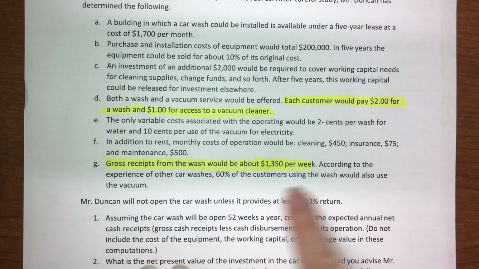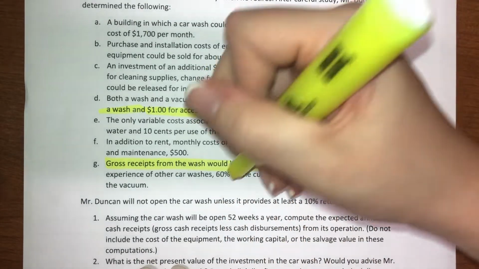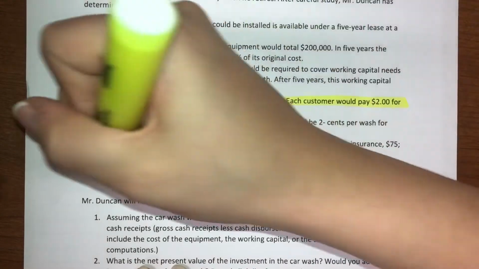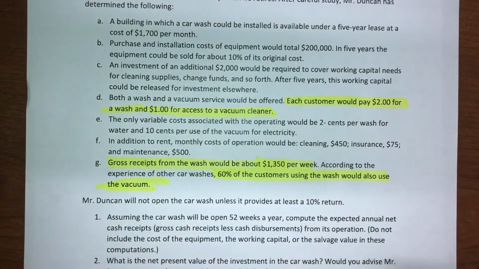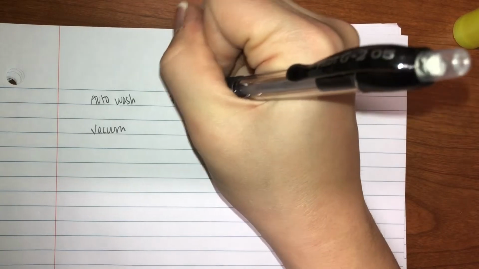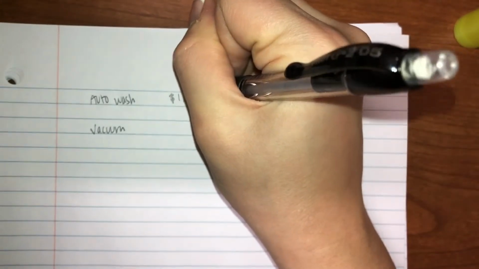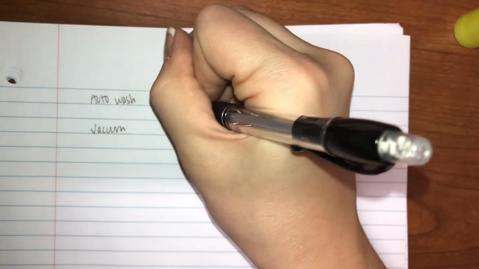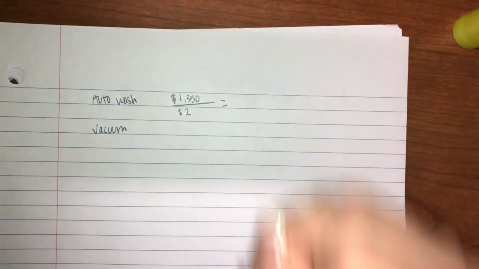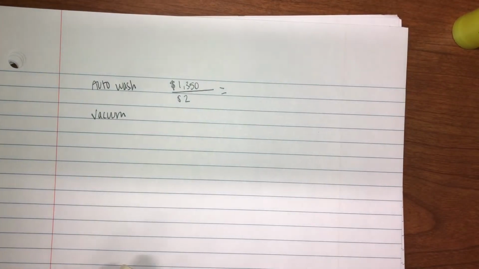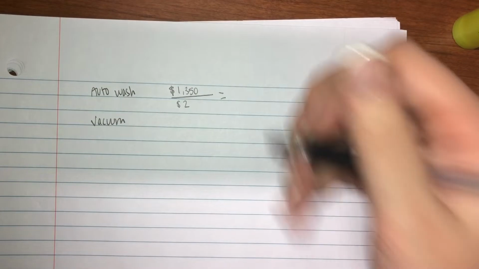But there's another thing we see here. It says 60% of the customers using the wash would also use the vacuum. So there's a couple things we want to know here. First, we're going to divide the $1,350 by $2, because that will give us about how many car washes we're performing for people.